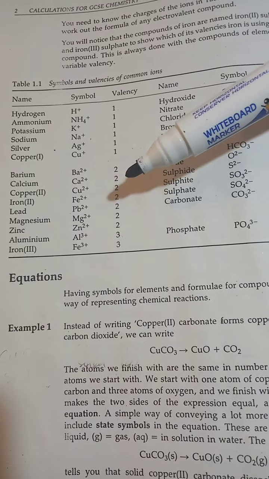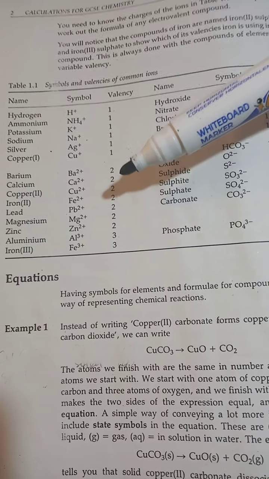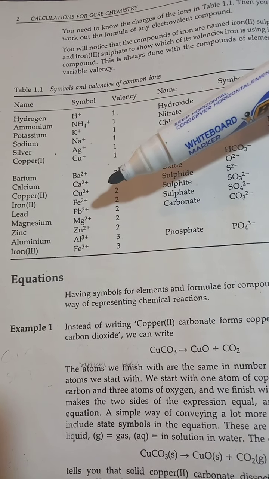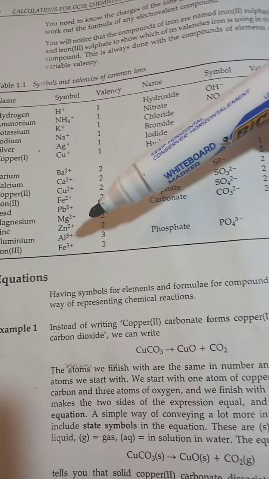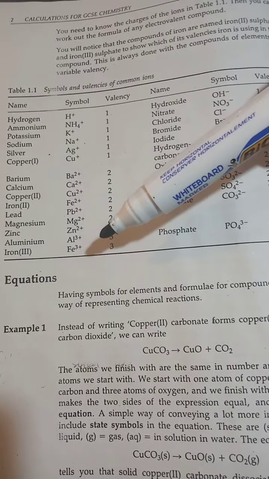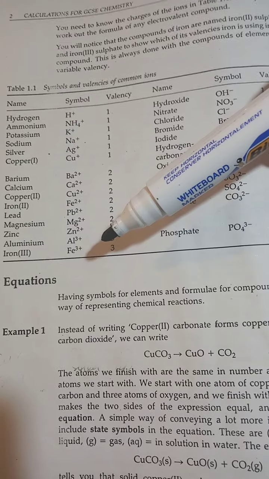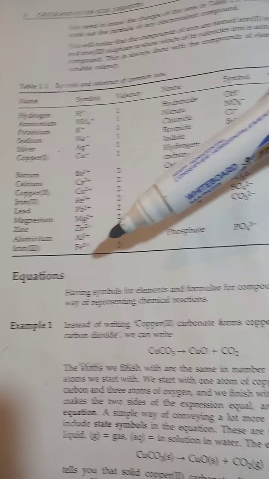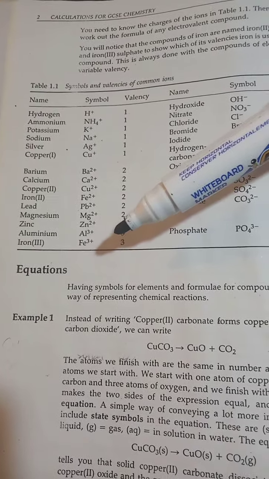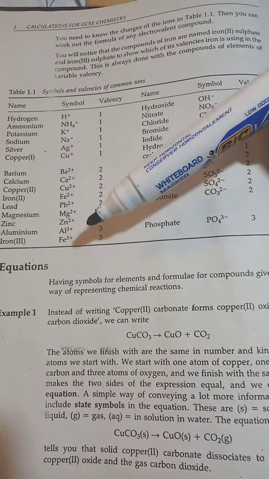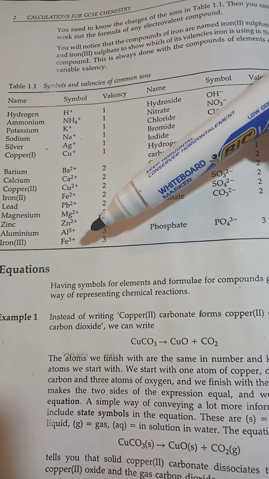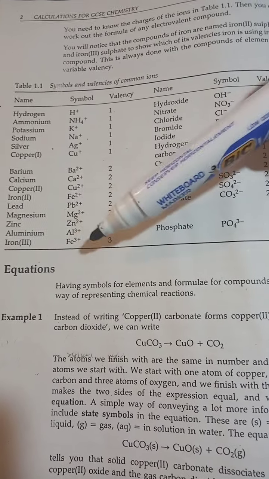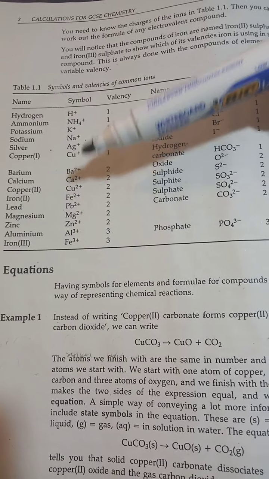Then we've got divalent positive metallic ions, which are cations: barium, calcium, copper, ferrum, iron, lead, magnesium, zinc, and then it moves on to trivalent. There aren't any tetravalent because those are part of advanced D block elements, transition metals. So aluminium and iron are trivalent. Then there are ions exhibiting variable valency like copper.